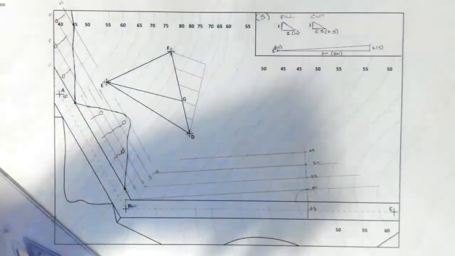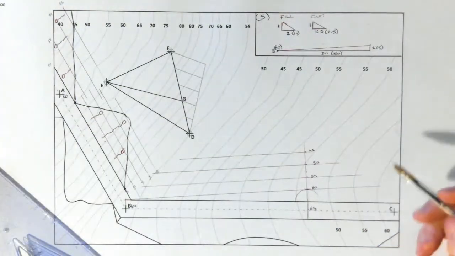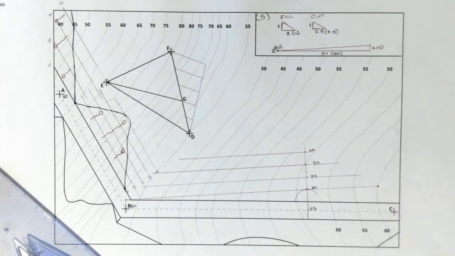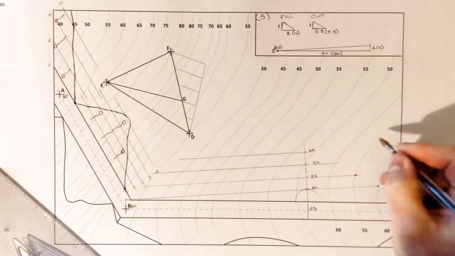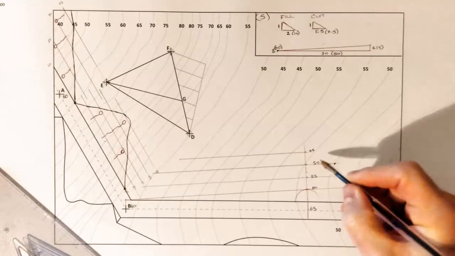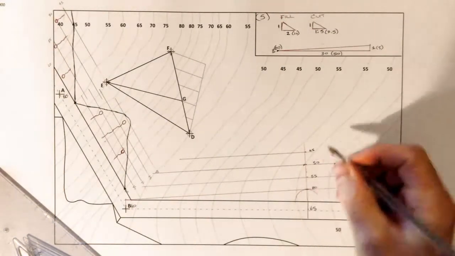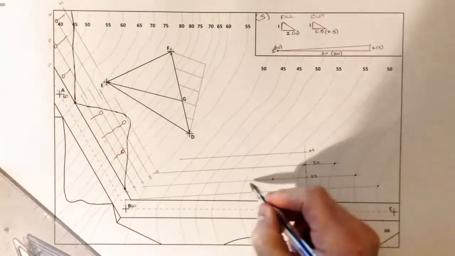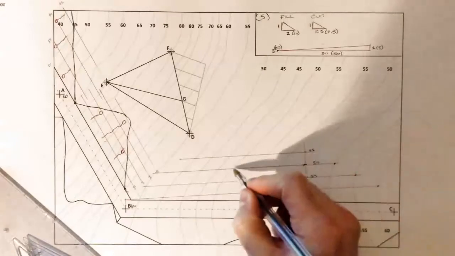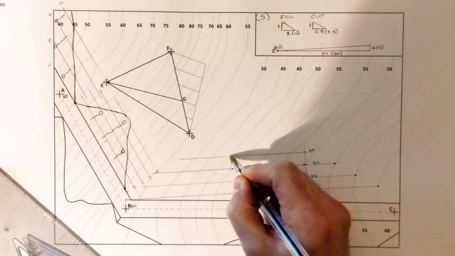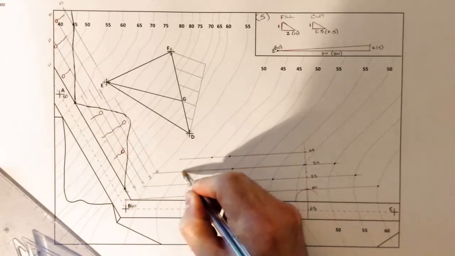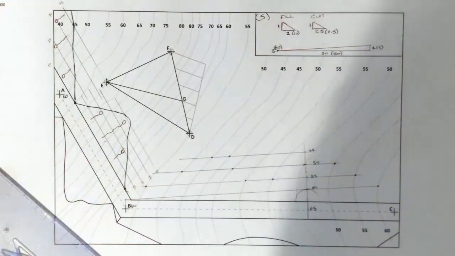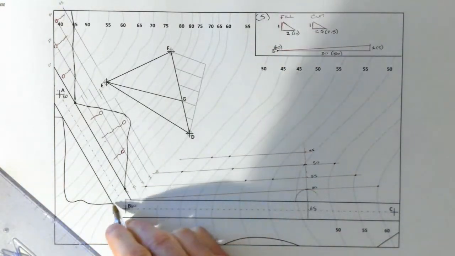Now I can plot my points. So to plot my points, we have 60 here. And then the final one was at 60, which would have been in here.